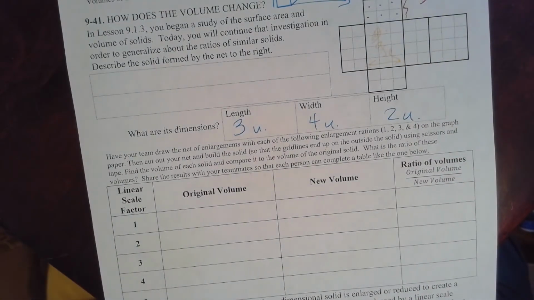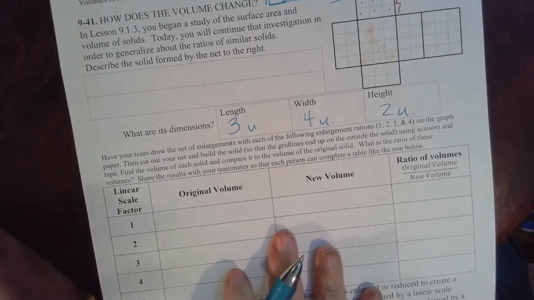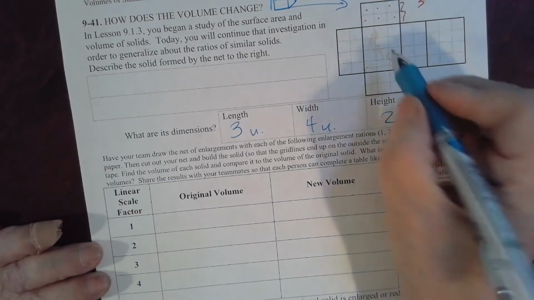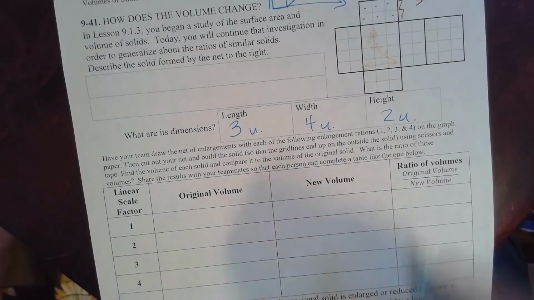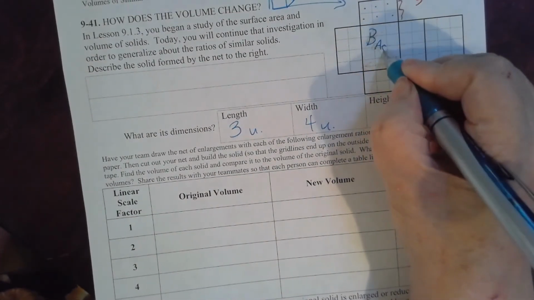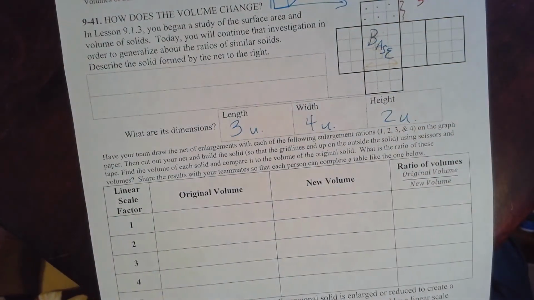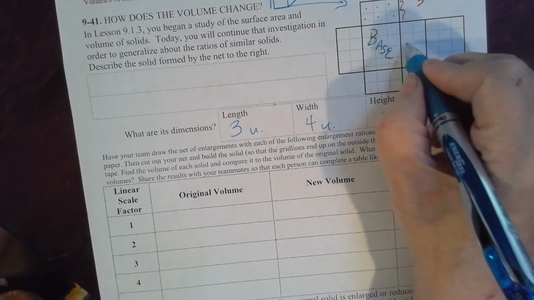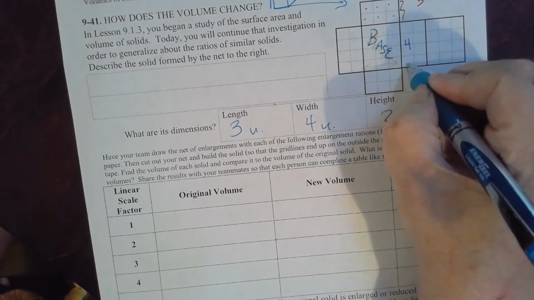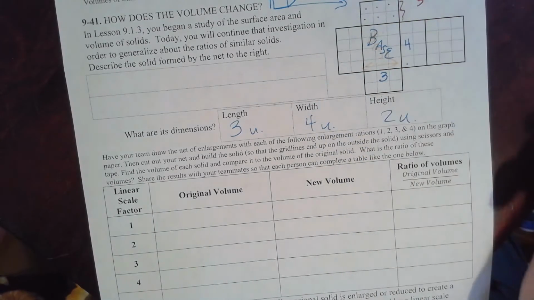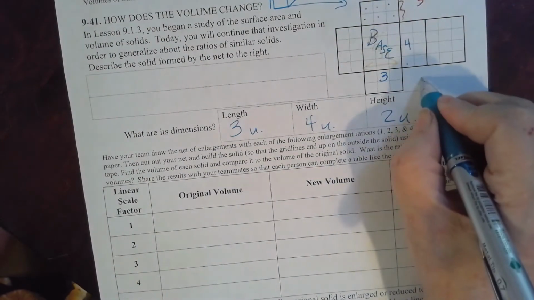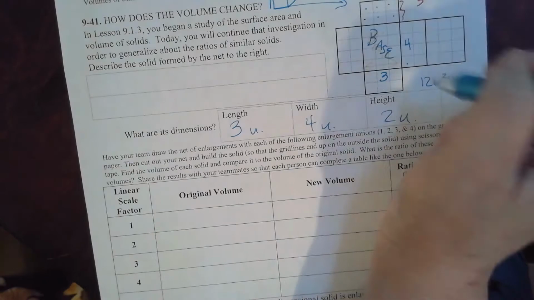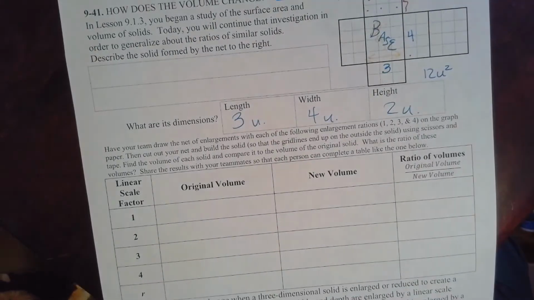So if I want to figure out the volume of this object, the first thing I need to do is figure out how many cubes are there on the bottom layer. Now, because I decided that this was my base, in order to figure out how many cubes, I could literally count the squares, or I could say, well, it's really 4 times 3. In my base, it's going to be 12 units squared. Or if I want to talk about cubes, it's 12 cubes.